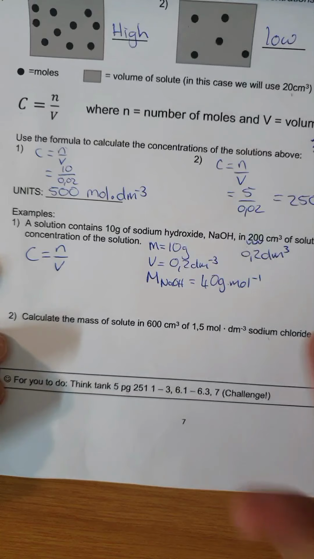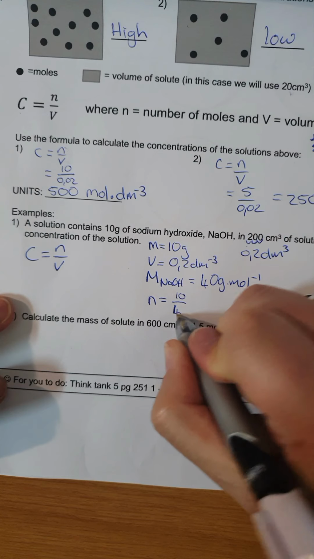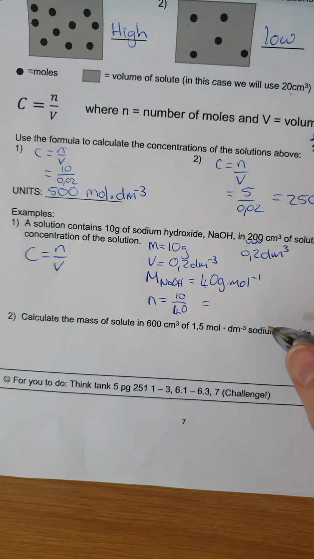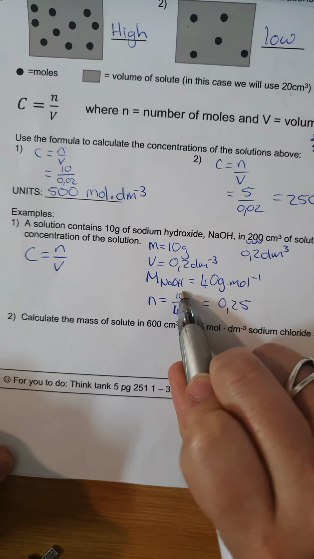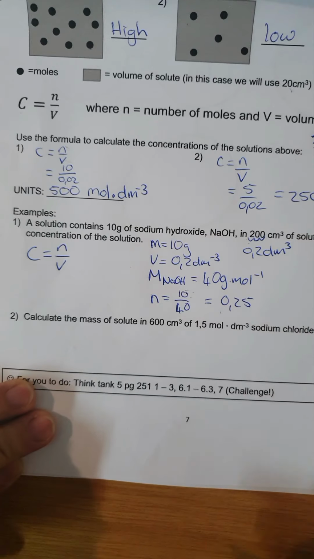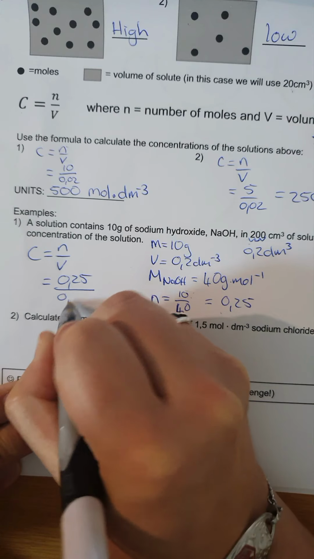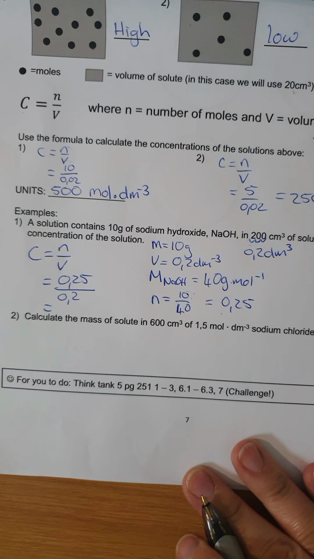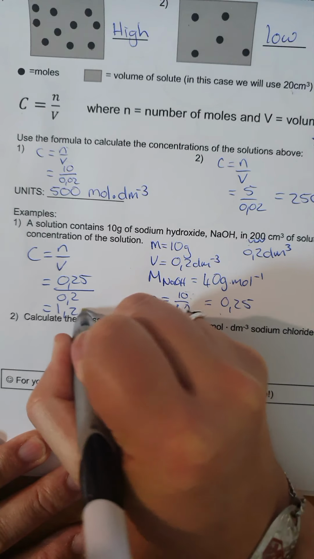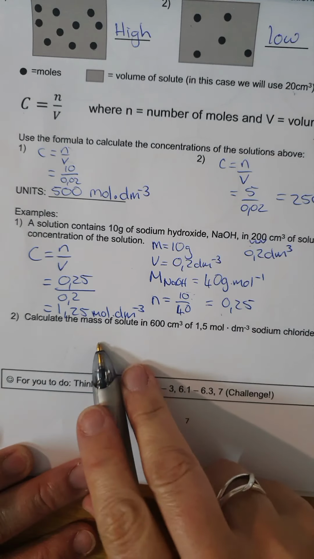Yeah, okay. So I can then get the number of moles, which is equal to your mass over your molar mass: 10 divided by 40. That's a quarter, so that's going to be 0,25. And that's my number of moles. So I can then go 0,25 over 0,2, which is 0,25 divided by 0,2, and we get 1.25 mole per decimeter cubed.